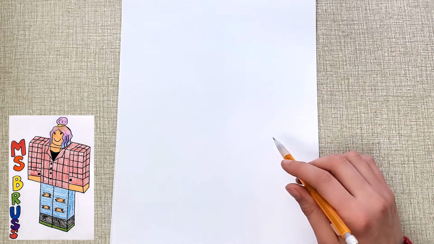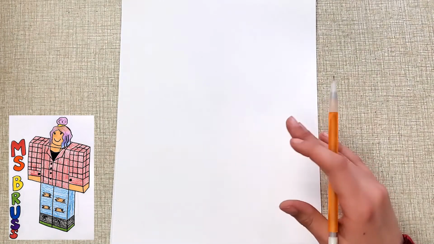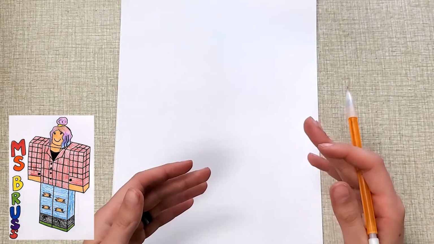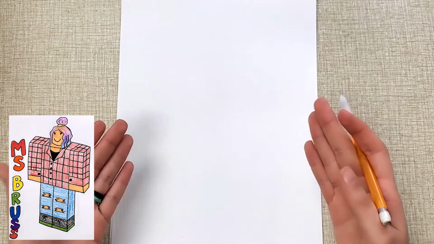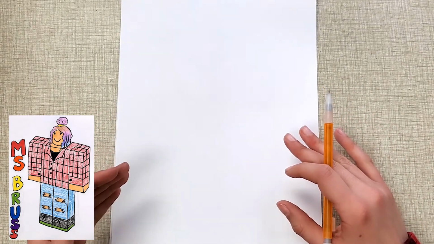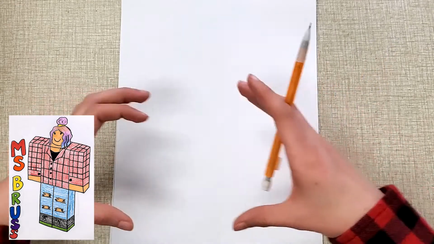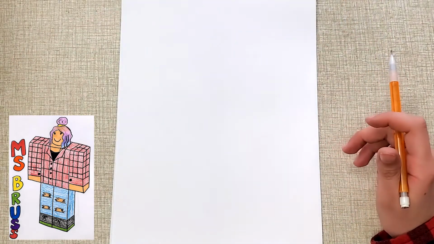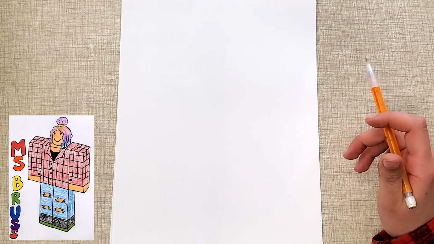And when you're making a 3D drawing, what you want to think about is the fact that you're looking at the character from the side. Unlike the two-dimensional drawing where everything is flat and looking at you straight on, this one is from an angle. So everything we draw is not going to be straight across. It's going to either be angled this way or this way. So let's start with the front of the body first.